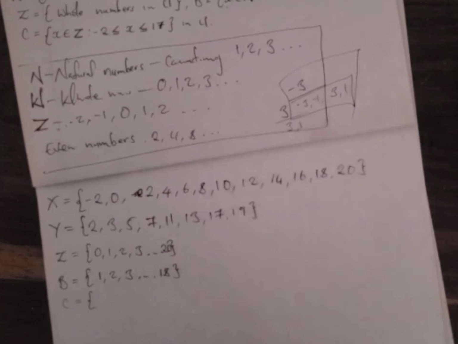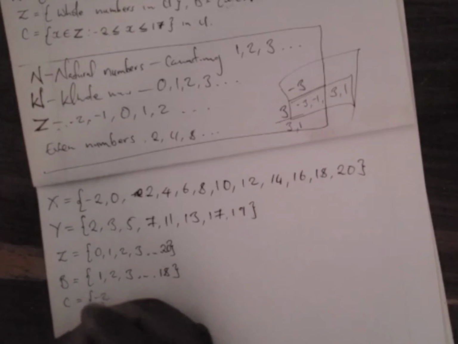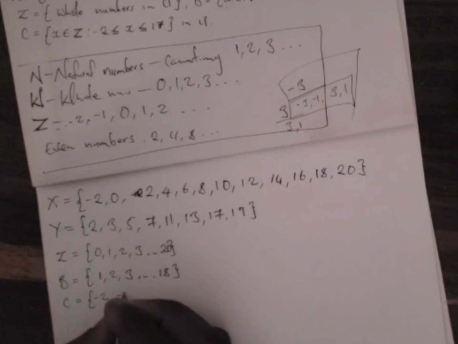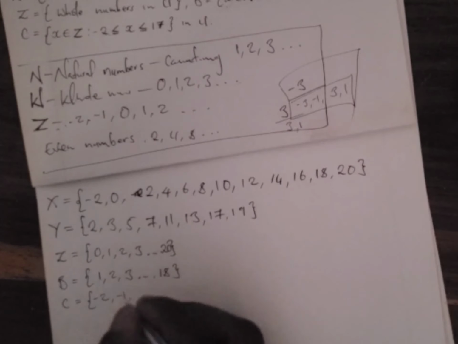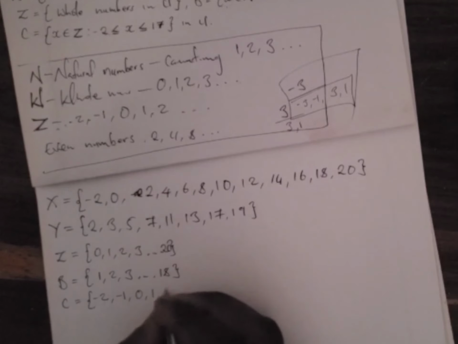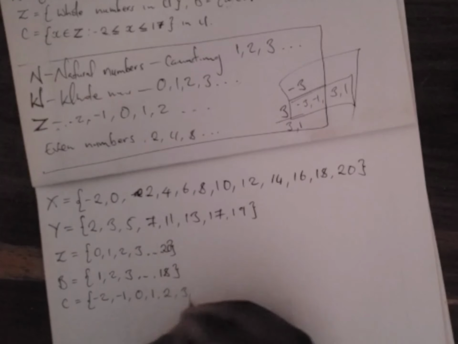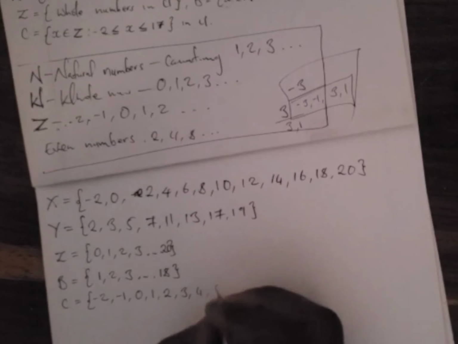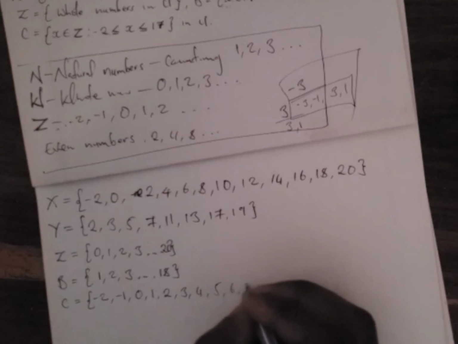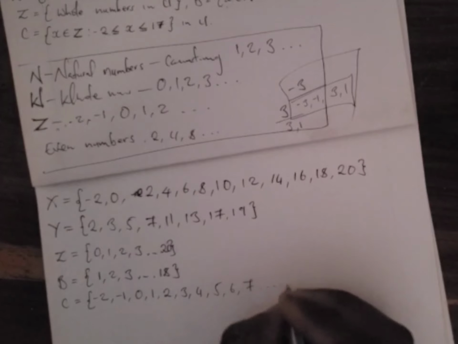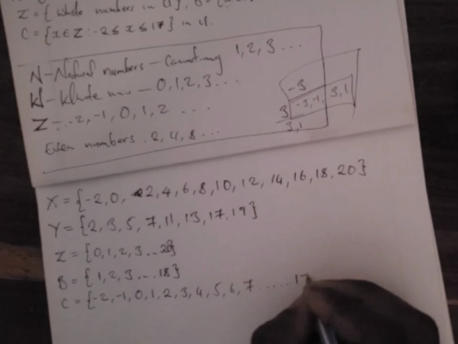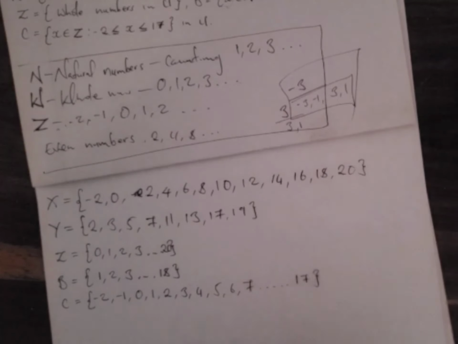So they've given us the interval. We start from negative 2, because it is less than or equal to. So negative 2, negative 1, 0, 1, 2, 3, 4, 5, 6, 7, going on up to 17. So that is how you describe those sets.